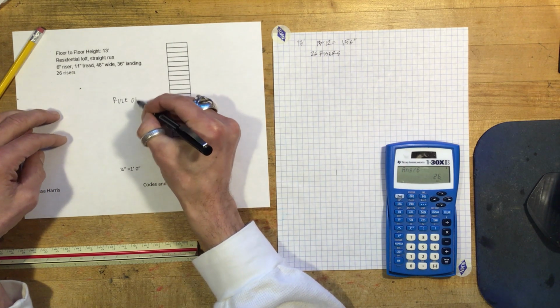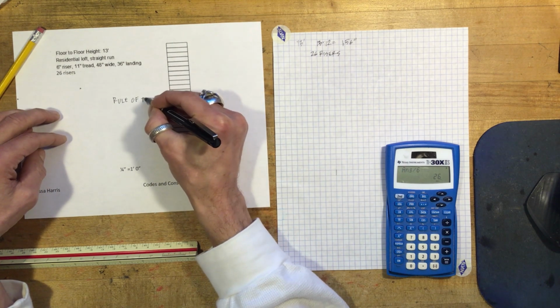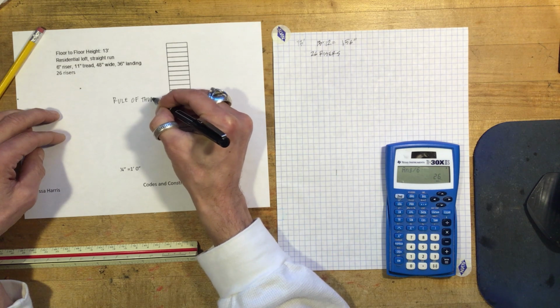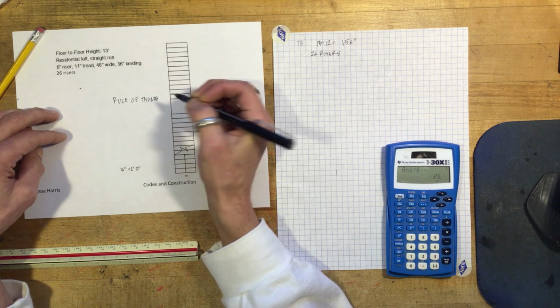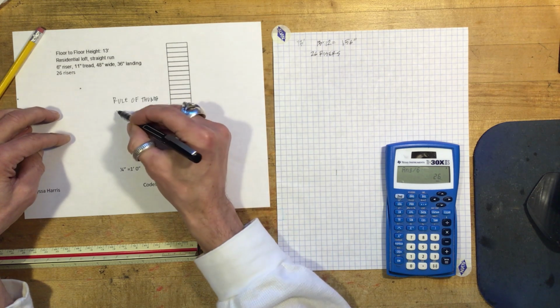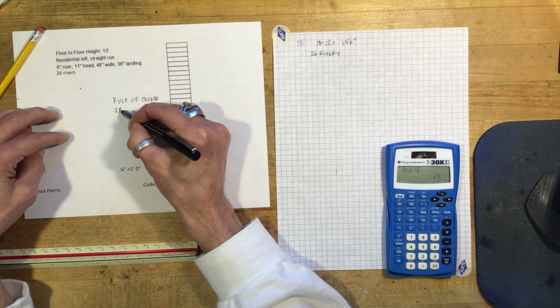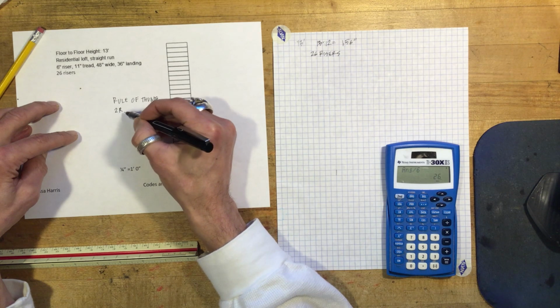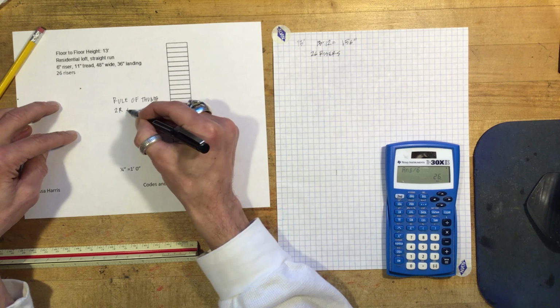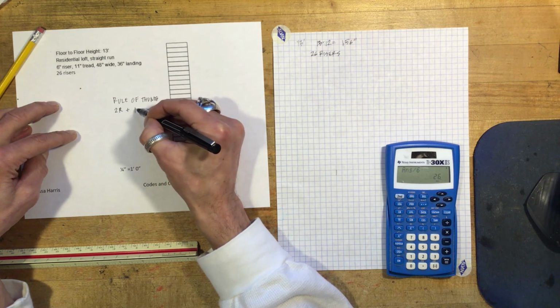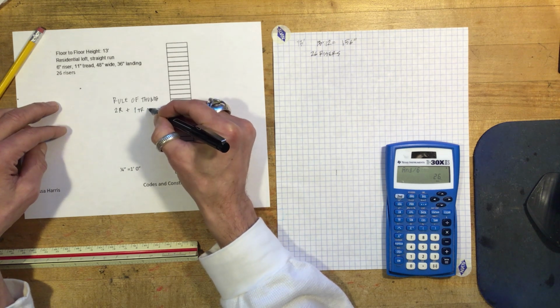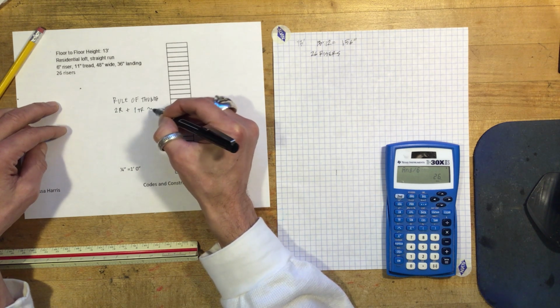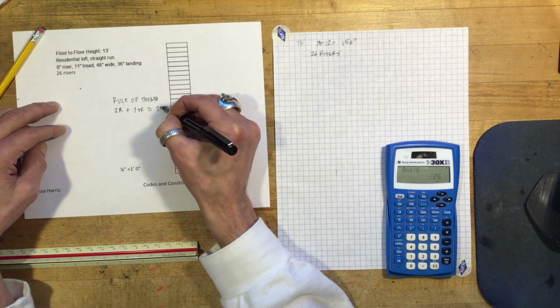And the rule of thumb that I explained in class is that the height of 2 risers plus the length of 1 tread is approximately 25 inches.